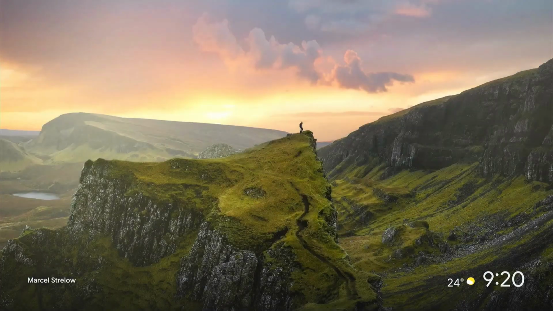So if I click left, it goes back. If I click right, it goes forward. So that's how you change the screensaver. I'm just going to click right a couple of times.